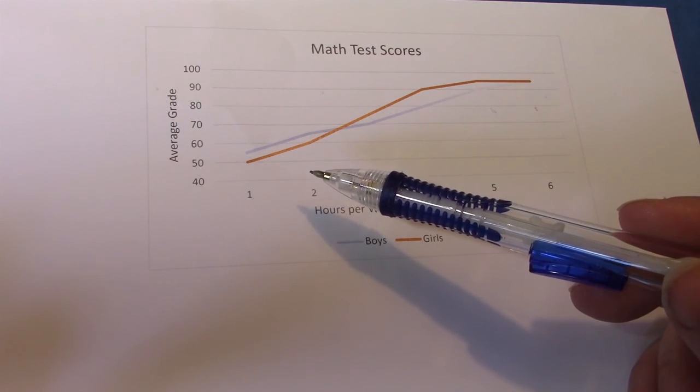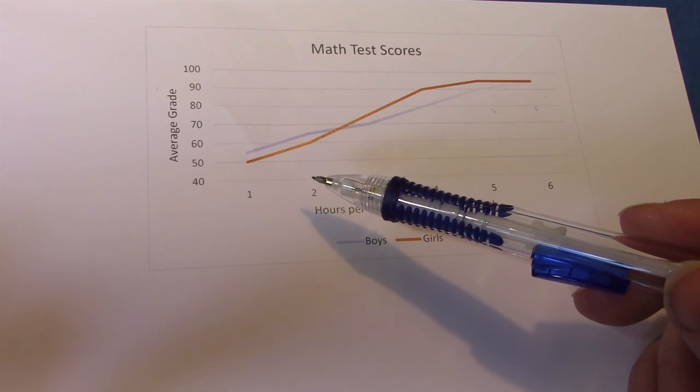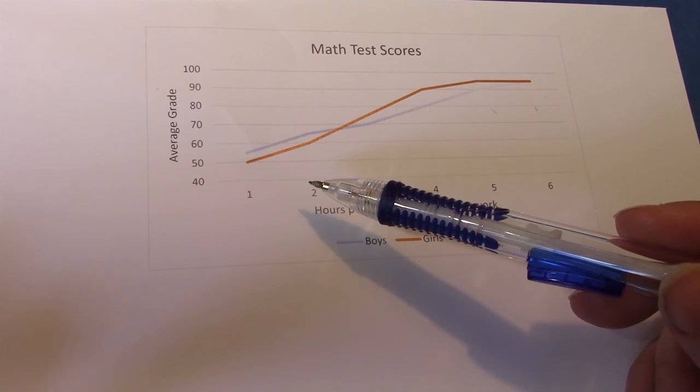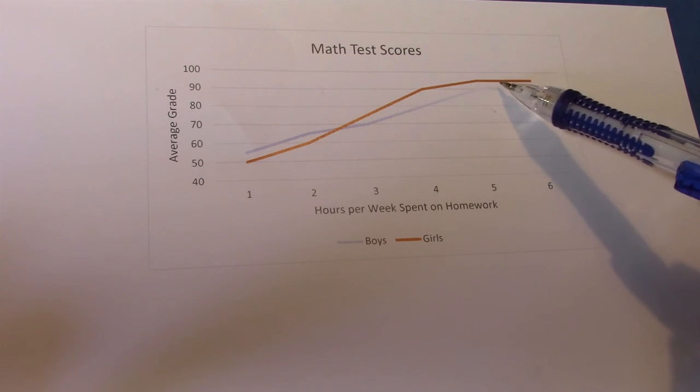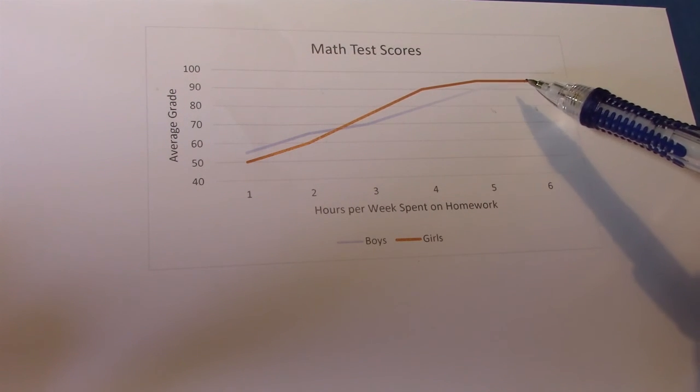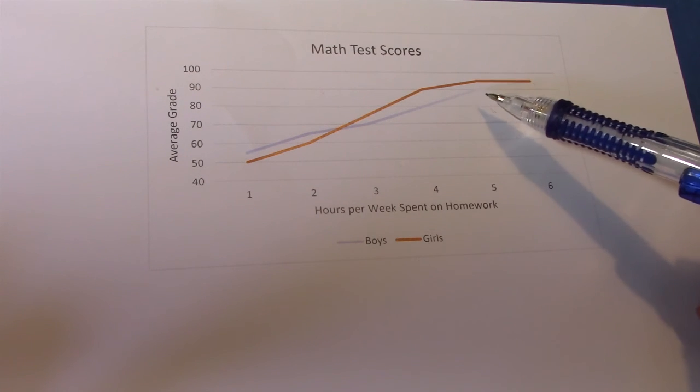Or, what is the fewest number of hours girls can spend on math homework to achieve the highest average score? Well, the highest score is up here, but for girls it seems to level off between 5 and 6. So maybe girls only need to spend 5 hours a week on homework.